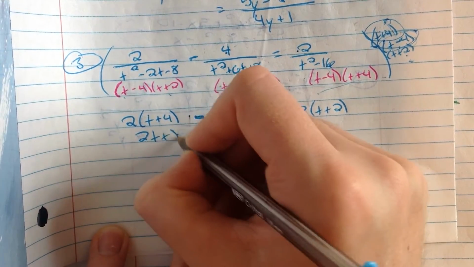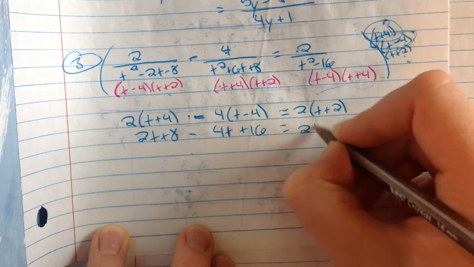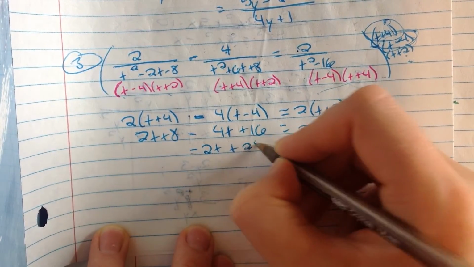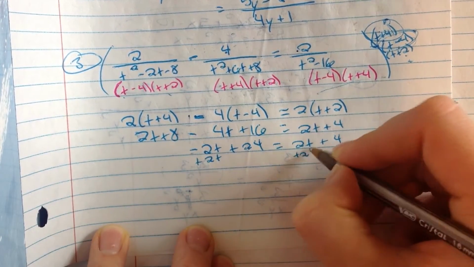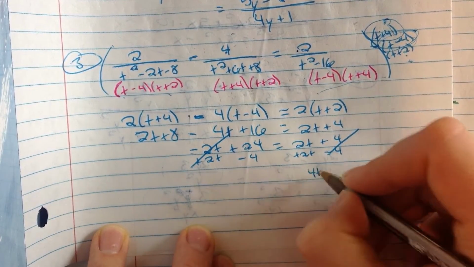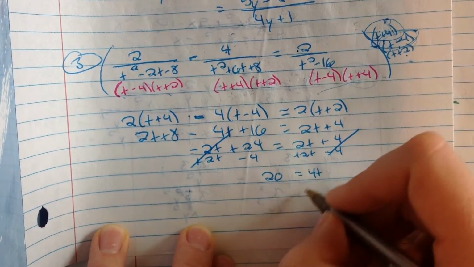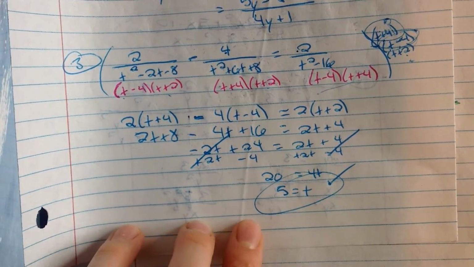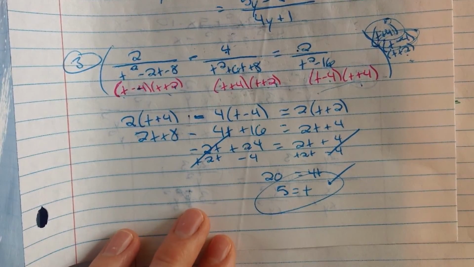Distributing, 2t plus 8 minus 4t plus 16 equals 2t plus 4. Combining like terms, getting the t's to the same side and everything else to the other, I get 4t equals 20. So t equals 5. Is that in the domain? Yes. Because it's not one of the values that would make any of these become 0, which would make it a divide by 0.